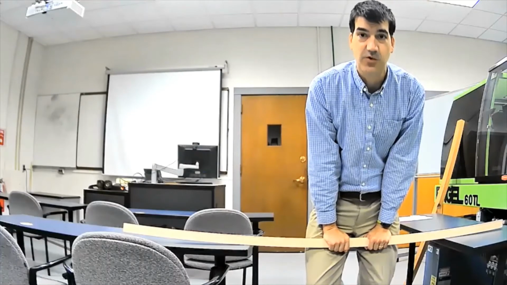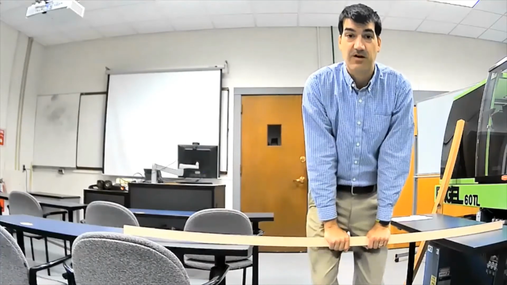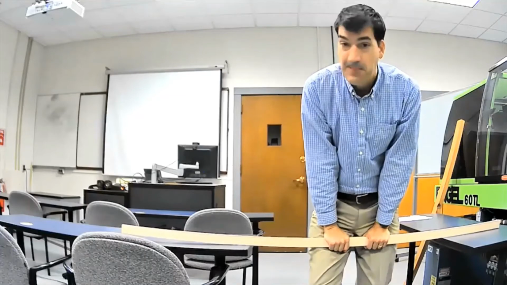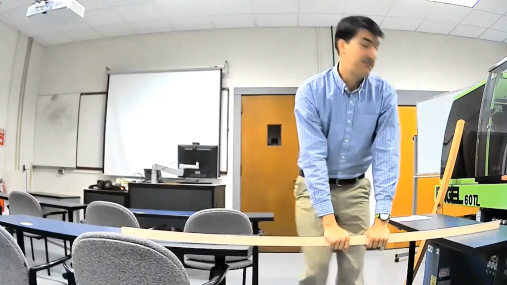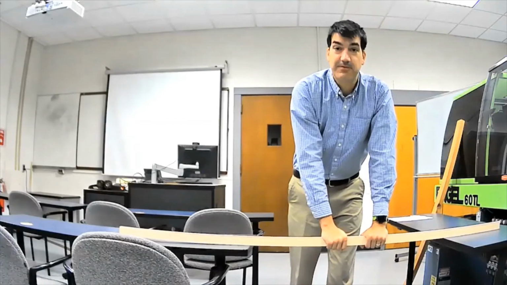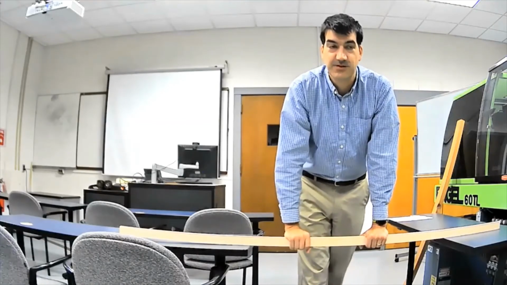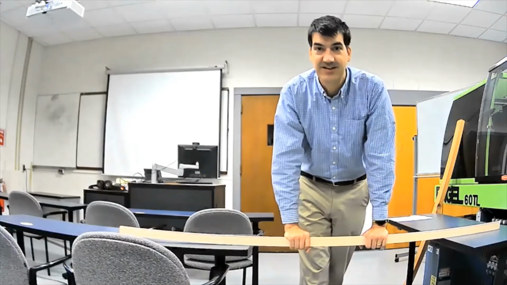My feet are off the floor. So it actually can support all of my body weight. It's bending a fair amount when I do that, but it is supporting all of my body weight. So that made a pretty significant difference. We'll talk more about what that does and how to calculate it in a little bit.